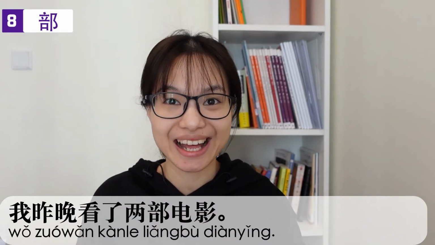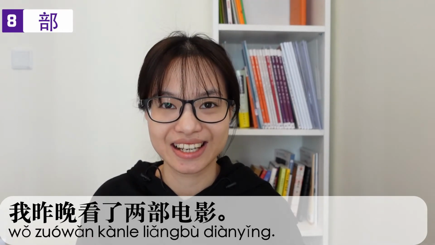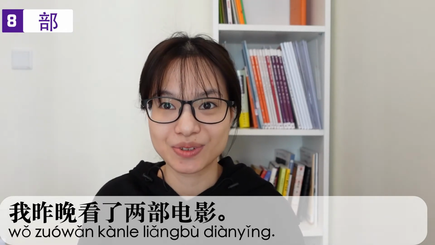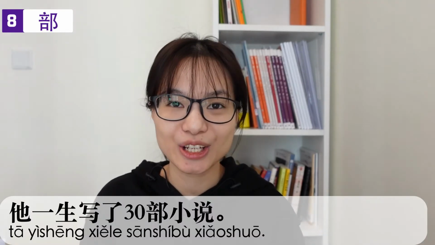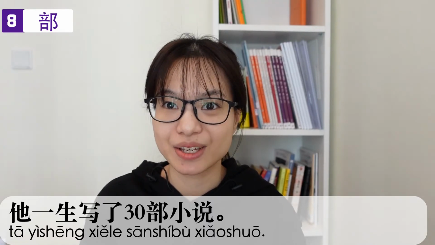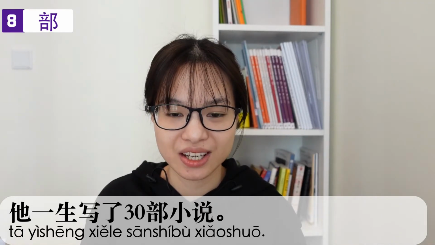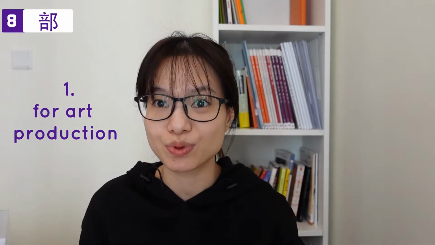Number 8, 不. 我昨晚看了2部电影. I watched 2 films last night. Right, even for this sentence, we still have to remember to use the measure words, and we have to remember what measure words to use for movies, films. And another sentence, 他一生写了30部小说. All his life, he wrote 30 novels. So as you can see here, for all these kinds of productions, we use 部.